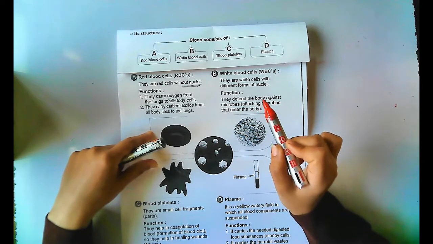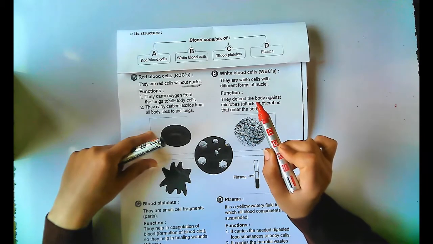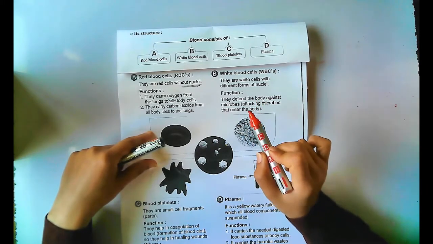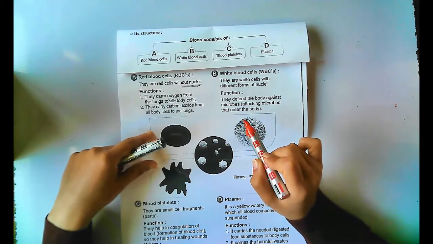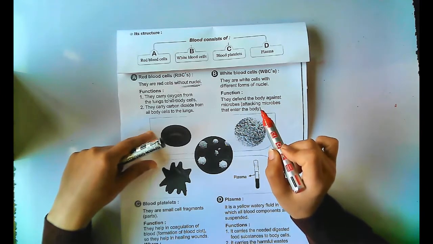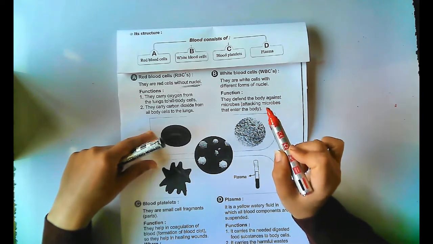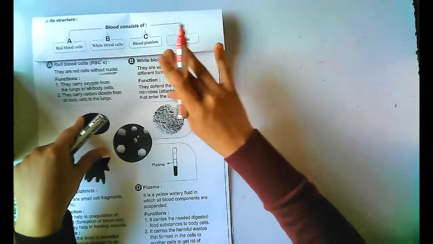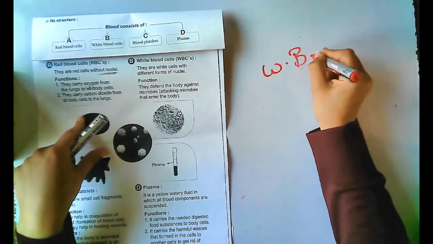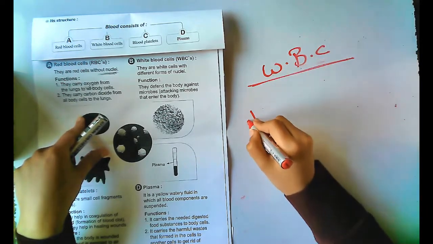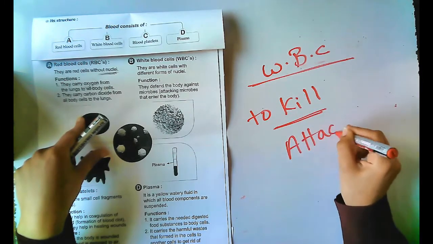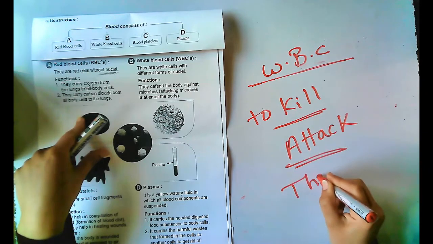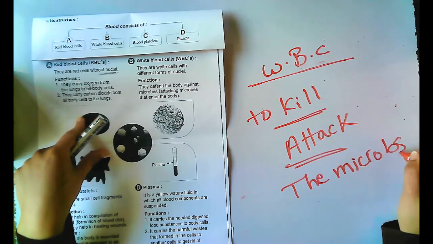If you get flu or you are sick or you're feeling something wrong in your body, white blood cell starts to do its job, which is to defend the body, protect the body against the microbes. How does it defend the body against the microbes? It will kill it. It will attack the microbes. It will kill the microbes to keep the body safe. Again, white blood cell is very important to kill, in other words, attack the microbes. Okay?